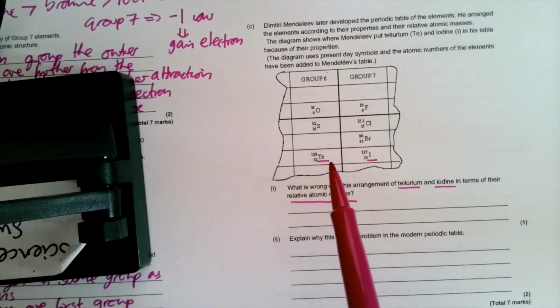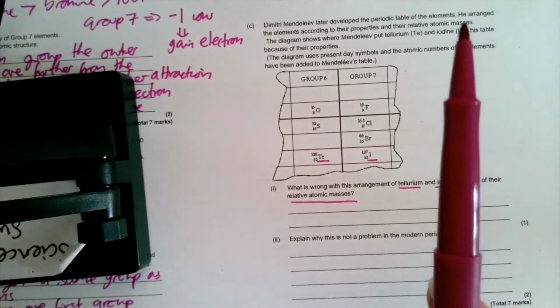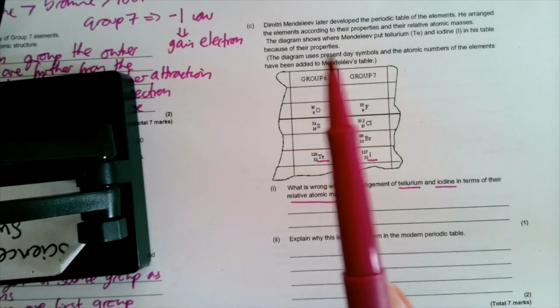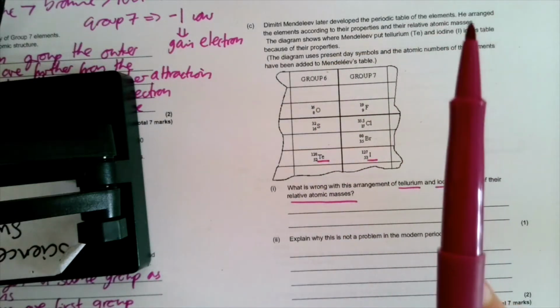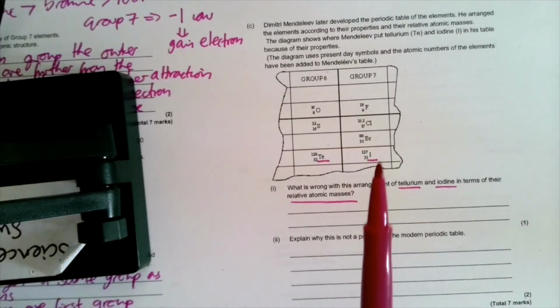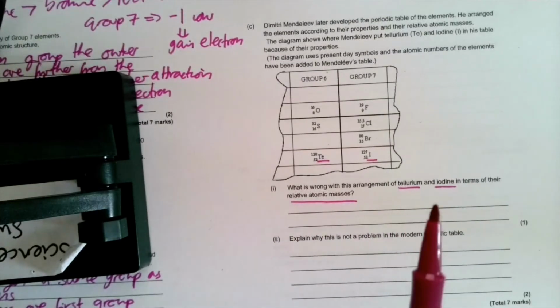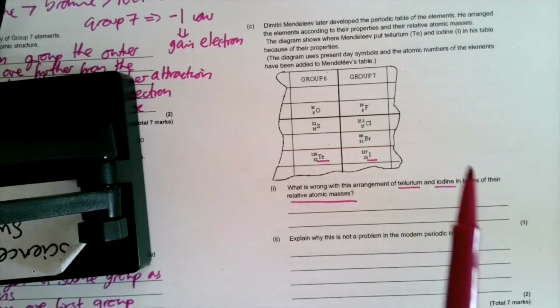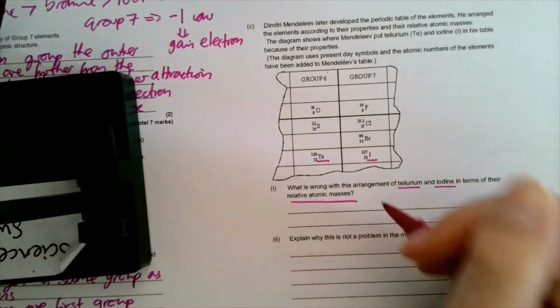So tellurium has 128, whereas iodine has 127. Now, he had arranged the elements according to their properties and their relative masses. But if he was ordering them in terms of their relative masses, you would sequentially put 127 before 128. And so that's what this question is talking about, is that they are in reverse order.